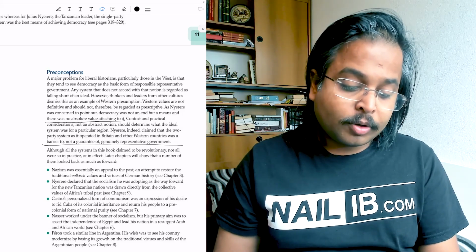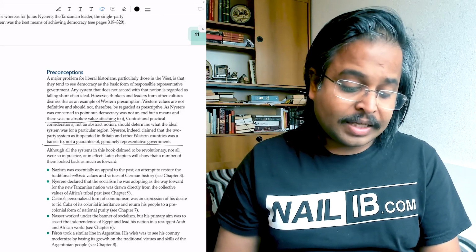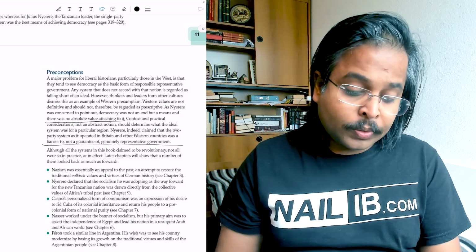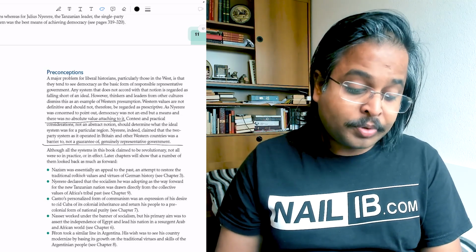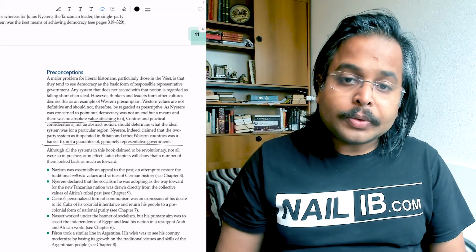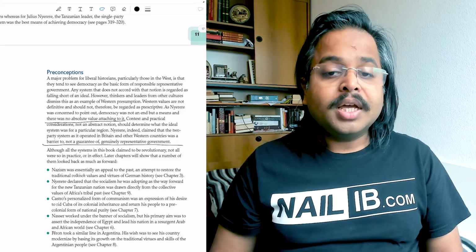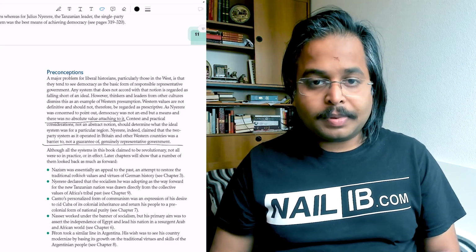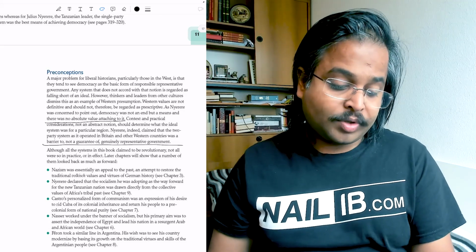Castro's personalized form of communism was an expression of his desire to rid Cuba of its colonial inheritance and return his people to a pre-colonial form of national purity. So, again, the fact that there were colonial powers that were ruining his country, he wanted to go back to a pre-colonial past. So, again, the desire for coming back to history.